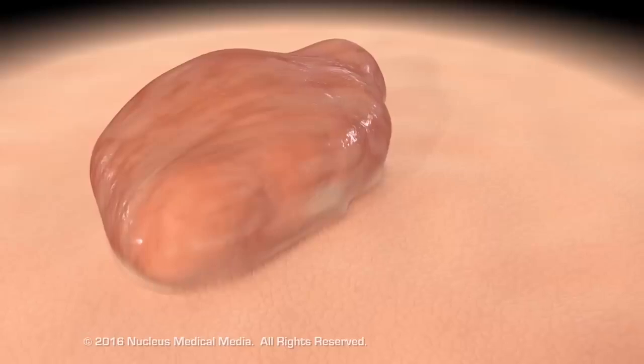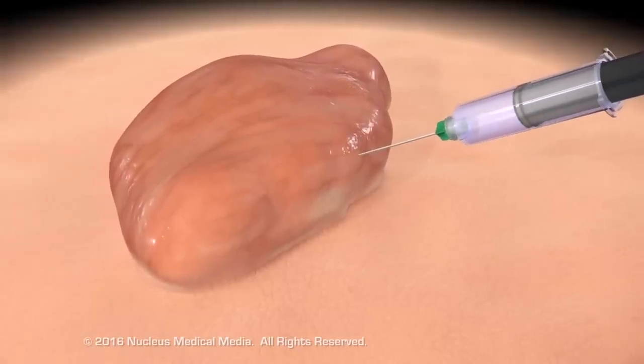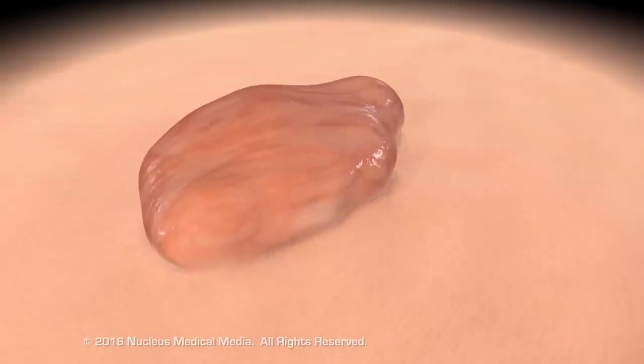A common initial treatment for keloids includes multiple injections of corticosteroids to help reduce the size of the scar.